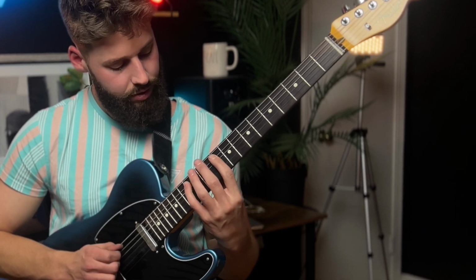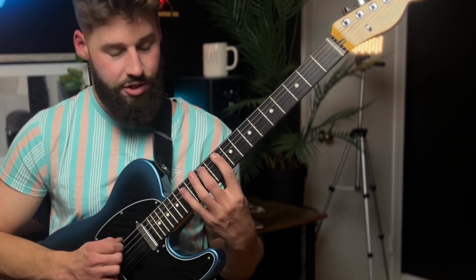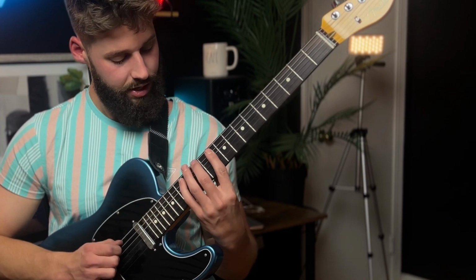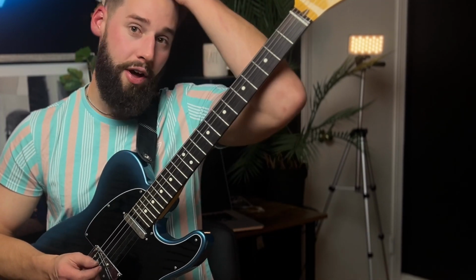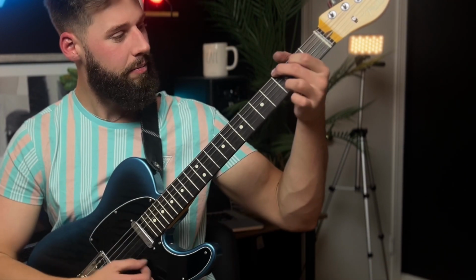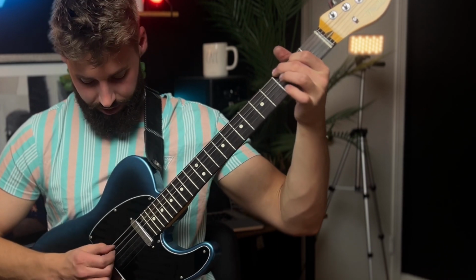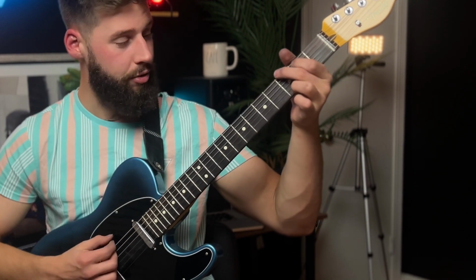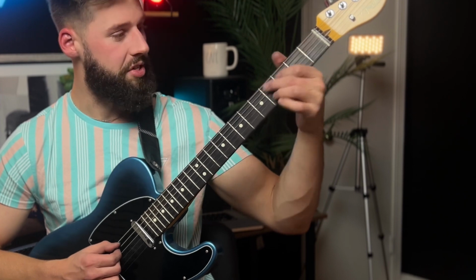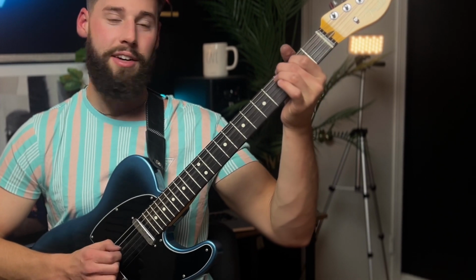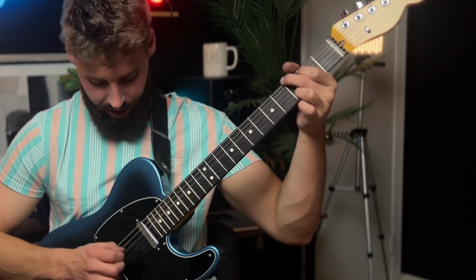G to B is the distance of 2 whole steps. So that means we're dealing with another major chord. And if you look at all the strings in your G chord, you'll see G, you'll see B, and then we'll see that next note of D. That is the 5 in the G chord.